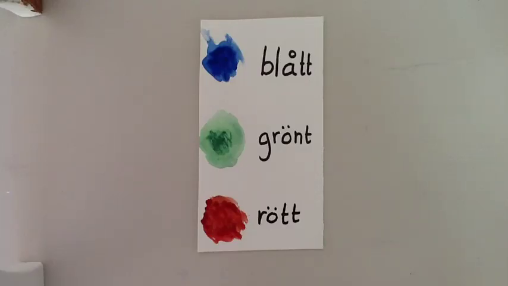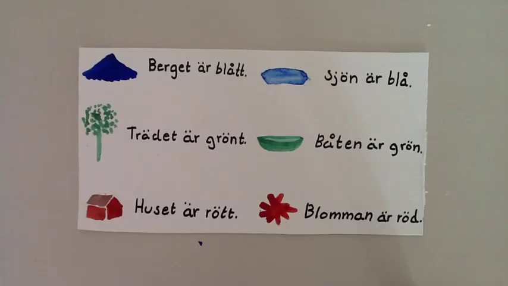And now we are going to look at three colors: blue, green and red. And colors are of course adjectives, and in Swedish adjectives change depending on the noun, whether it's common, neuter or plural. So that is what we are going to look at now. Blått, grönt, rött.